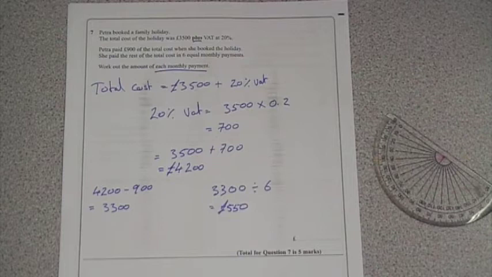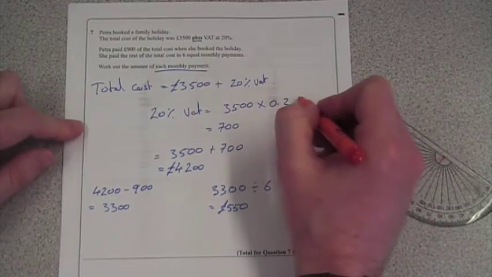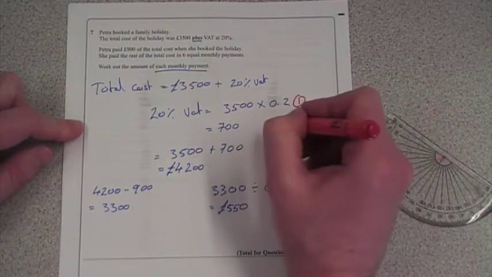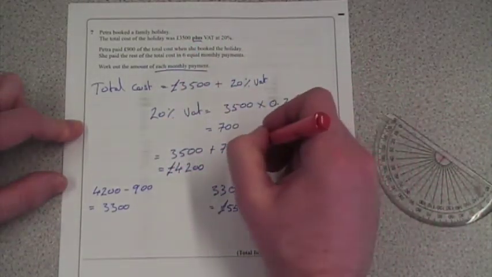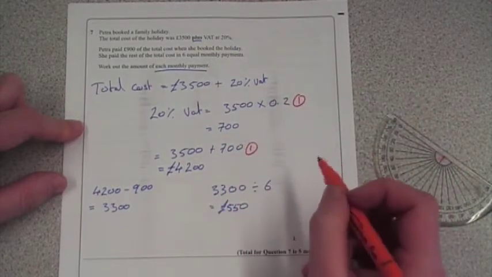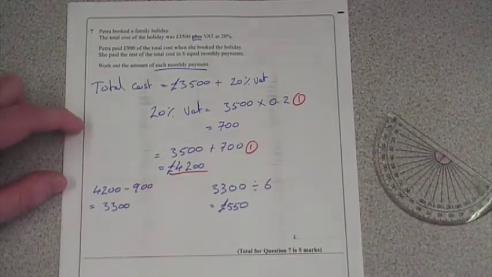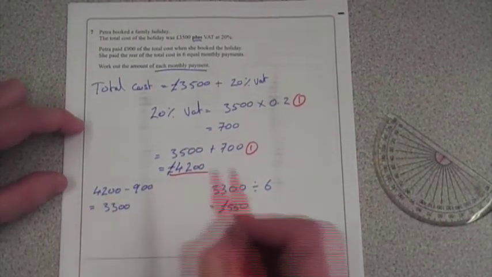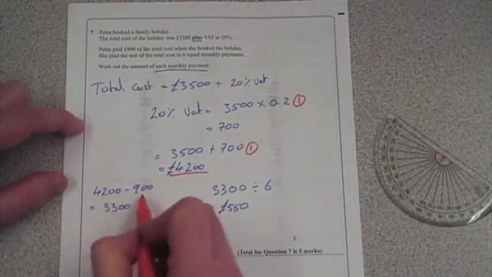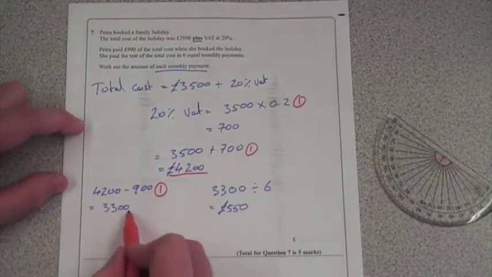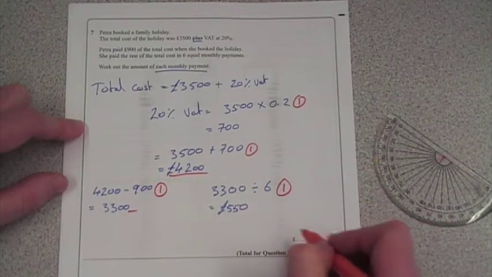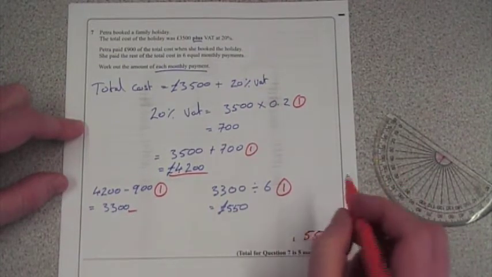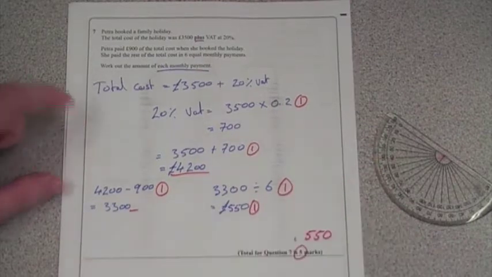The marking scheme for this question is you get 1 mark for finding out what 20% of the initial cost is. You get another mark for adding the 20% to our initial cost and getting 4,200. You get another mark for subtracting 900, giving you 3,300. You get another mark for dividing by 6, and then your final mark is the answer of 550, giving you a total of 5 marks.